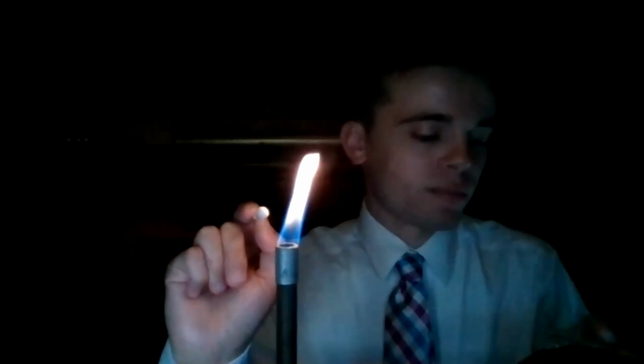So this one is like a yellow. I know on the camera it looks almost the same as strontium, but from where I'm seeing it, it's a nice yellow color. Is this barium? Yes, this is barium.